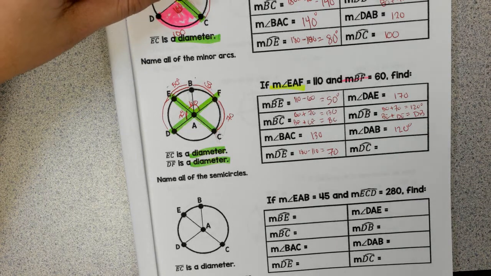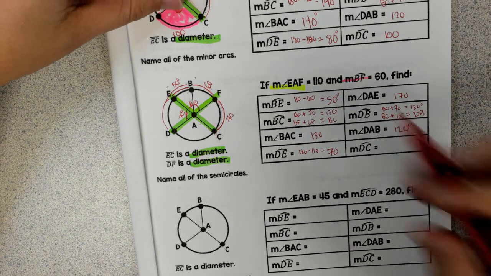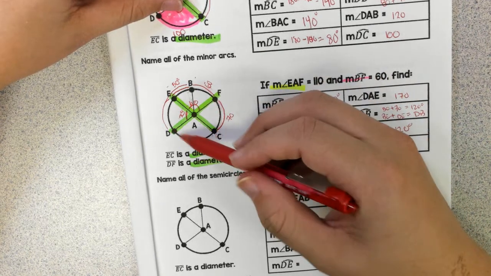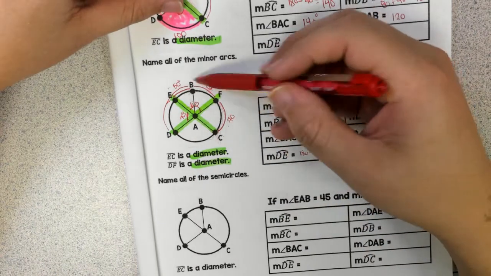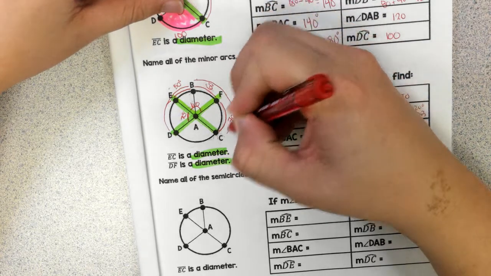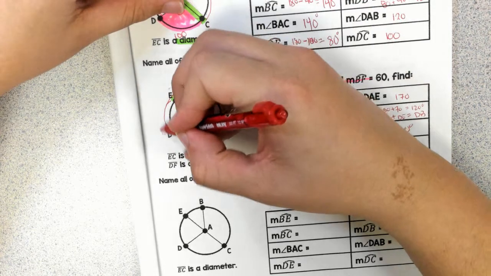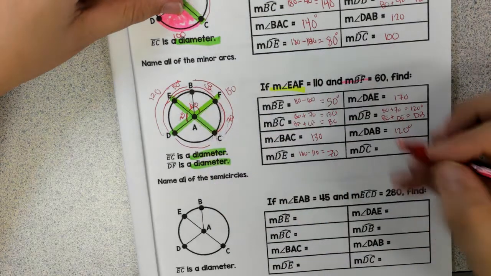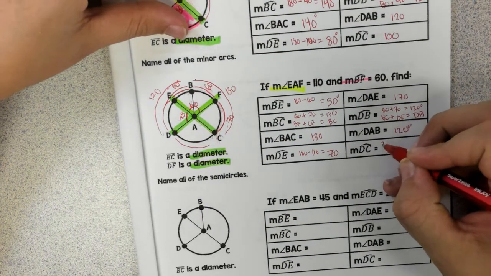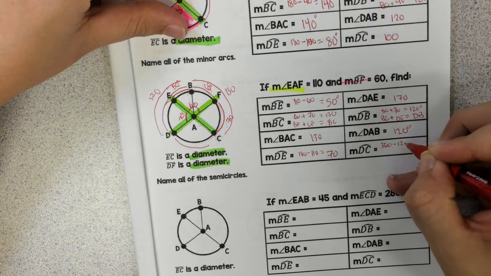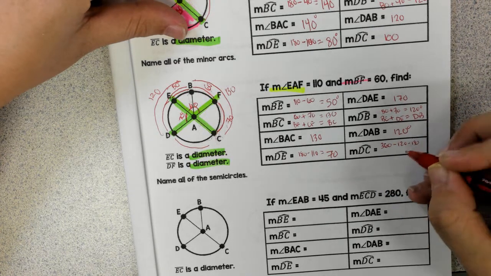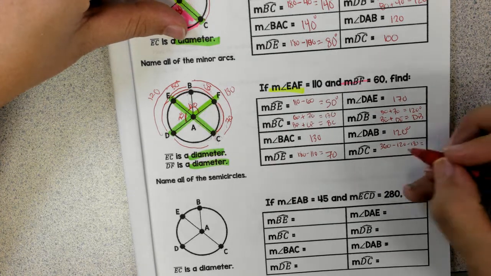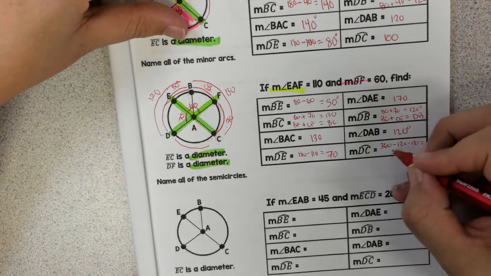And then lastly we have DC, and so DC is down here. So here I had 130, so this whole thing was 130, and this whole thing was 120. So in order to find this little piece here, I need to take the total and subtract both. So I have 360 minus 120 minus 130, which is equal to a solid 110.